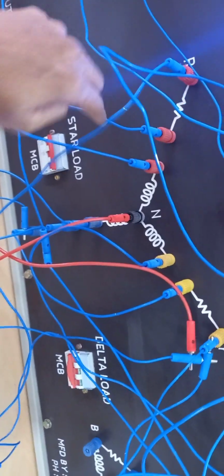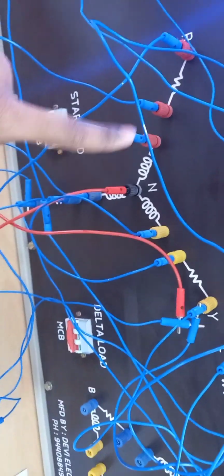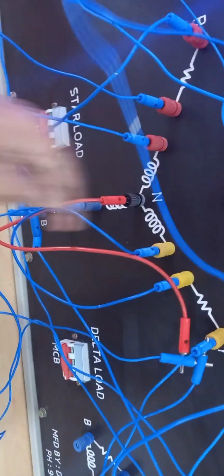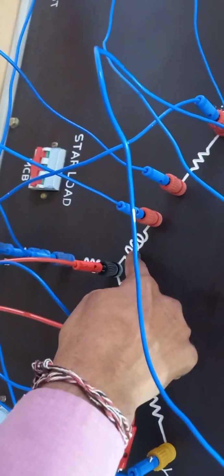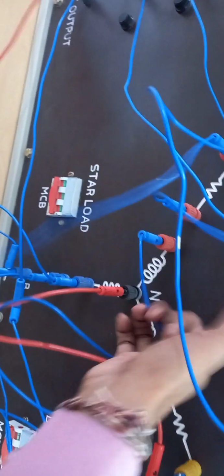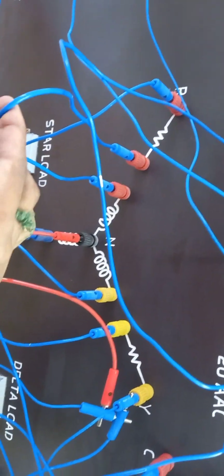This one is a resistance and this one is an inductor, there is no connection, that is why I have taken one connection between resistance and inductance for each load condition, and this one is a neutral point. So that is the difference between a delta load and a star load.